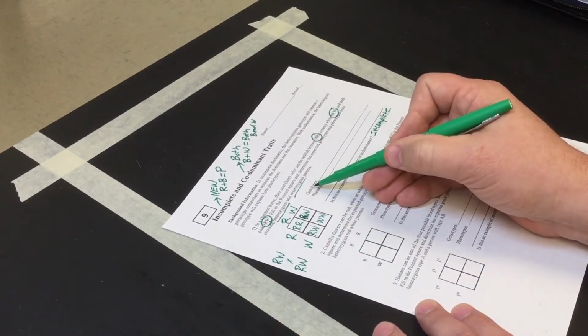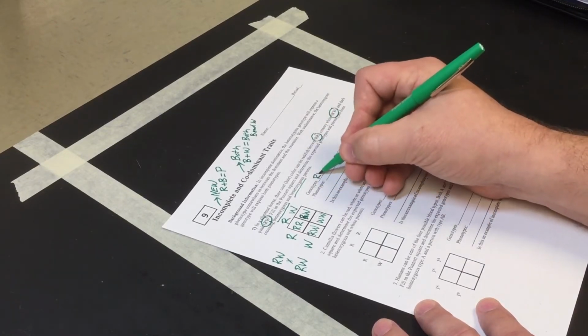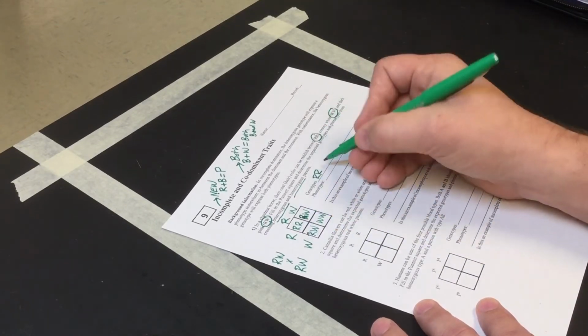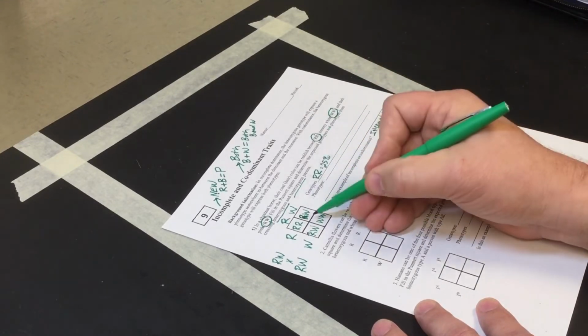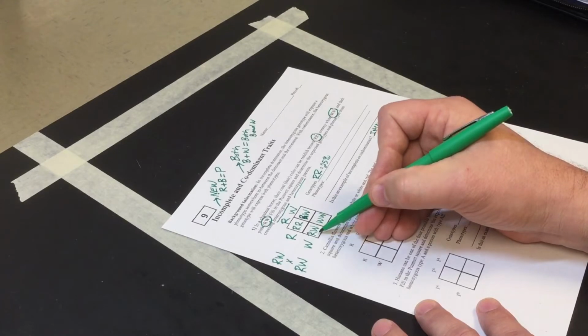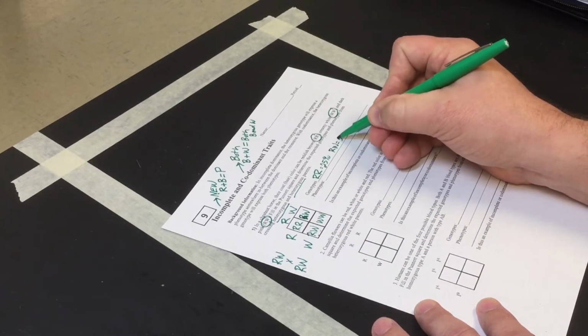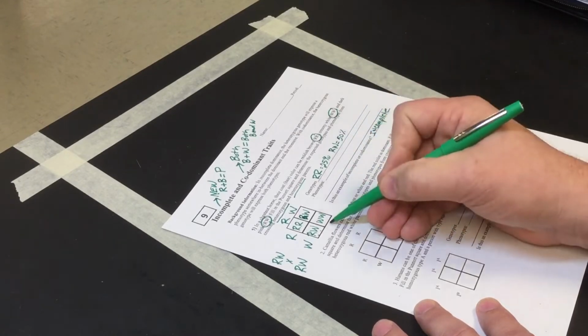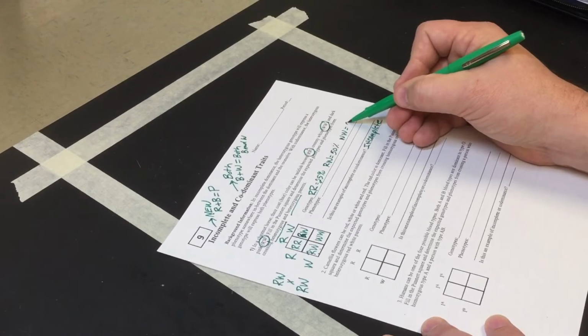Okay, list the possible genotypes. Well, you have big R, big R, only one of them, so that's 25%. You have big R, big W, that's 50%. And then big W, big W, that's 25%.